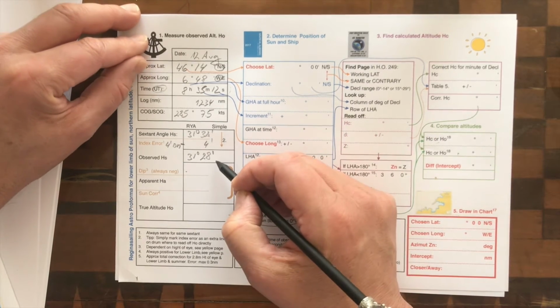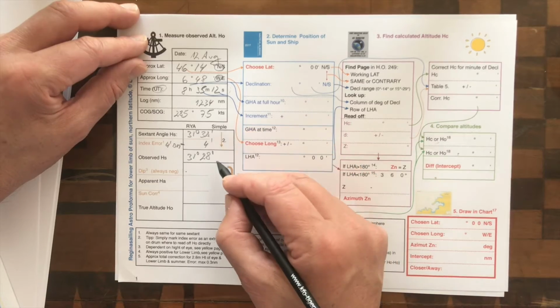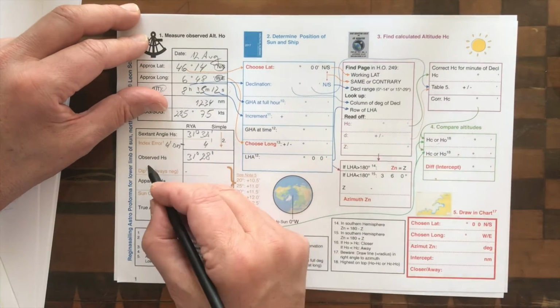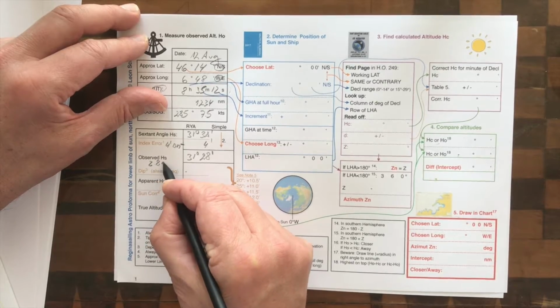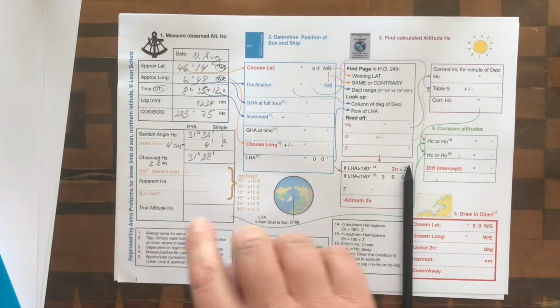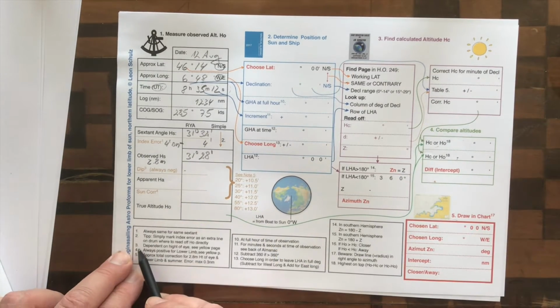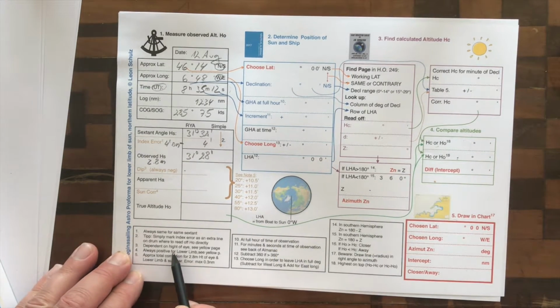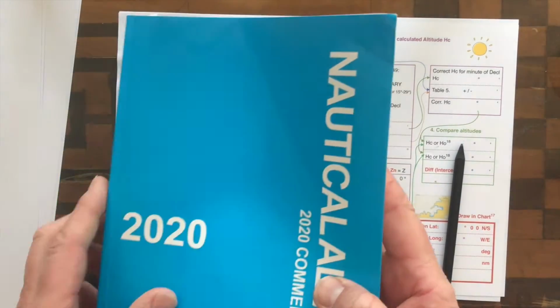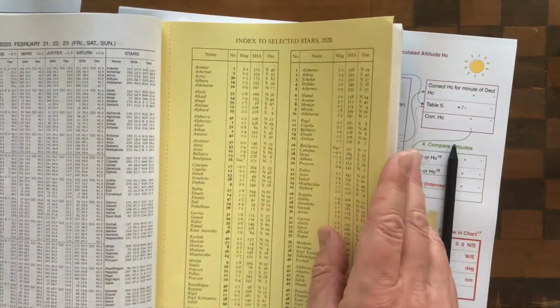So I haven't mentioned what height of eye we have. Because that's always the same on a boat, let's take my boat. It's 2.8 meters above the water level. So now we need the dip. The dip here, box number 3, depending on the height of eye, that's what I just mentioned, see yellow page. Remember, yellow page, nautical almanac, yellow page, easy to find.